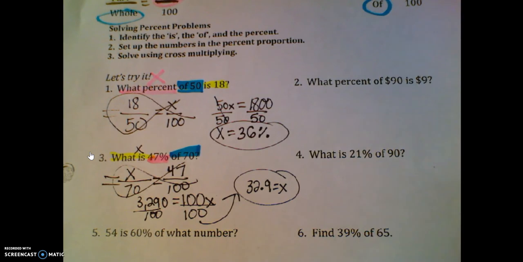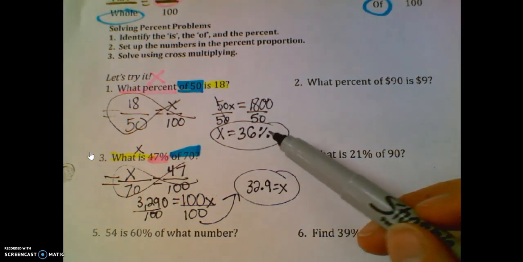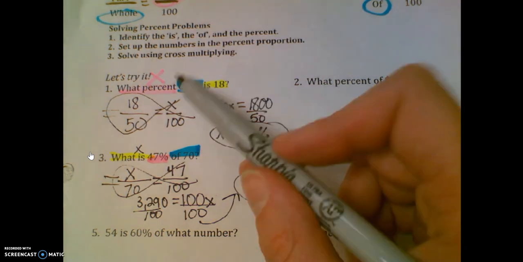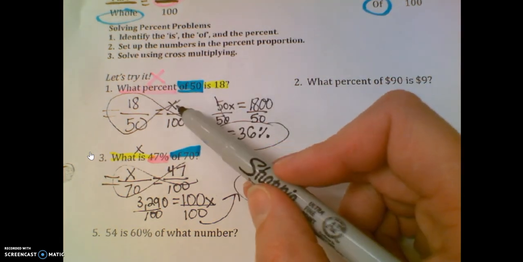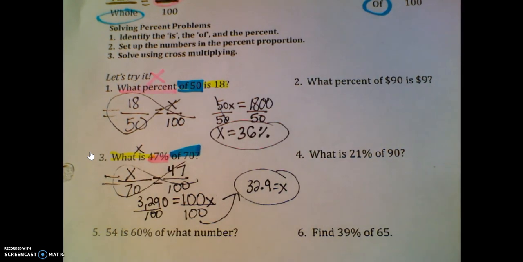And so you can pretty much figure out the rest. One thing I want to point out is the only time you put a percent symbol is when you are solving for the percent, so when the x is above the 100. In this case, this is just a number. It's a part. So I don't need a percentage sign.